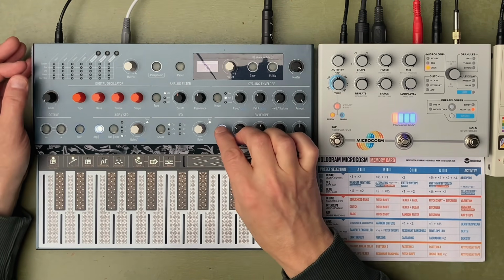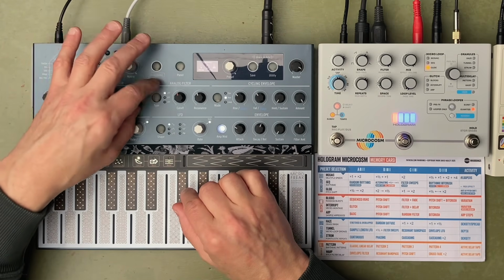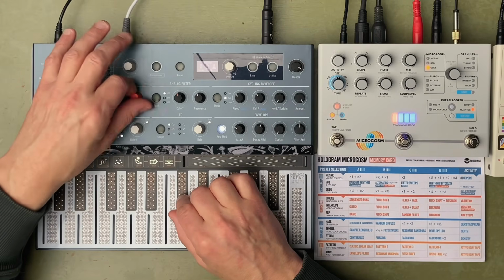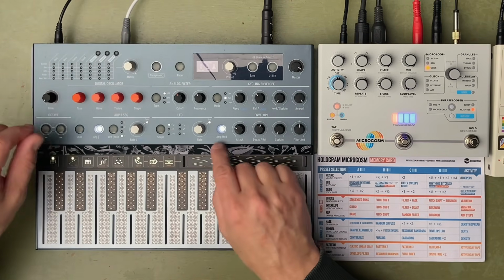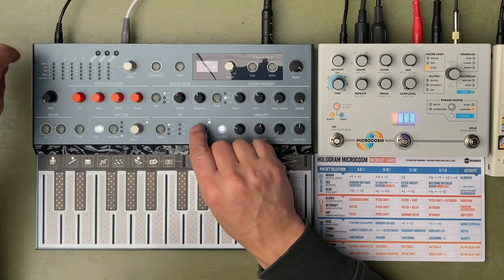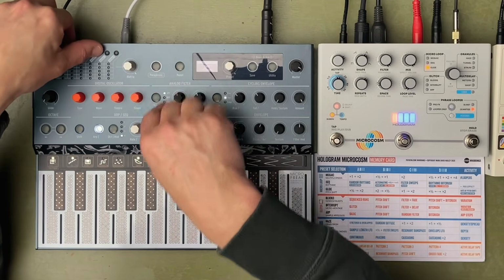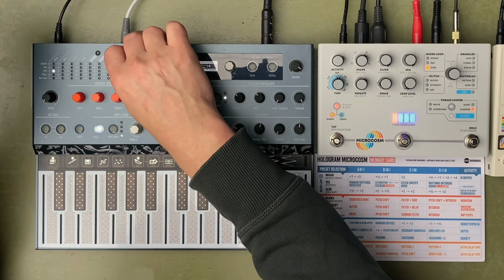I'm going to put the LFO onto this decay. So shape, sine 1, LFO to shape.